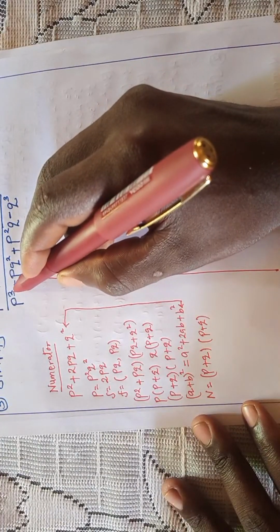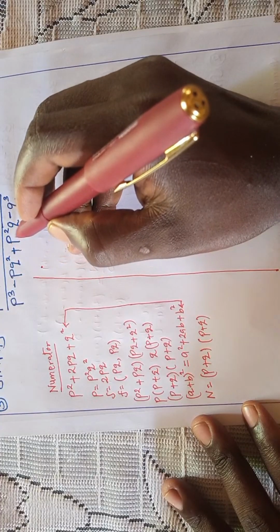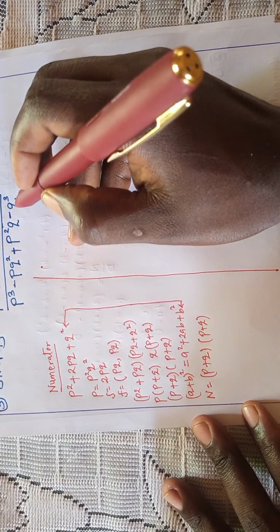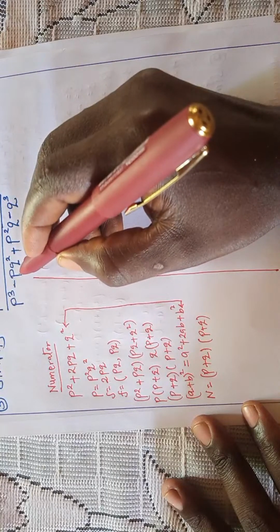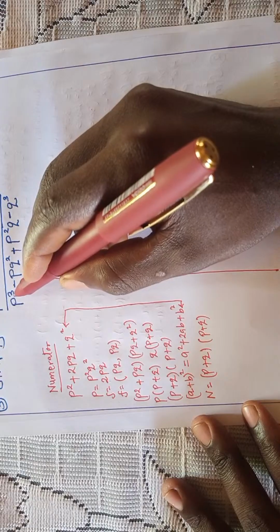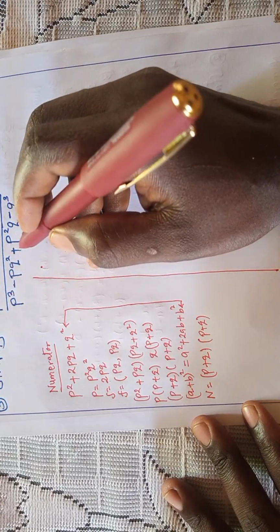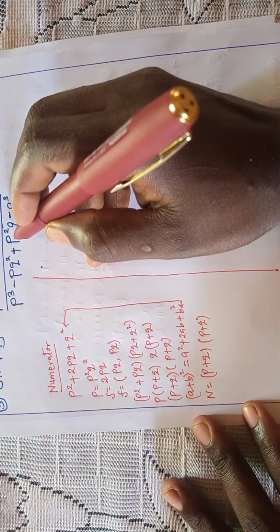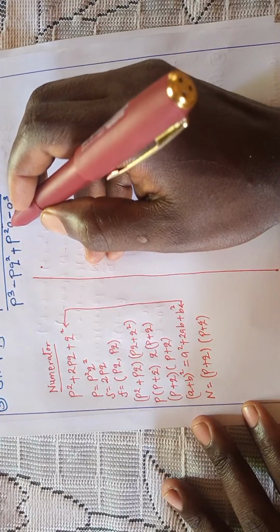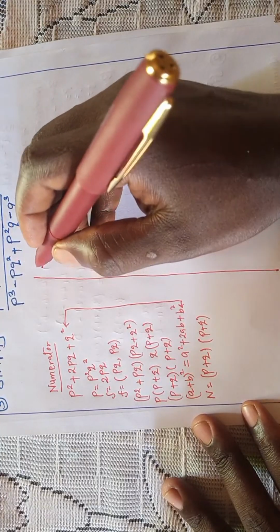We have p raised to power 3 minus pq raised to power 2 plus p squared q minus q raised to power 3. Now, if you look at p, we are going to consider the powers. We are going to take p raised to power 3 and also have p raised to power 2q, so that we get a common factor when we are going to simplify.